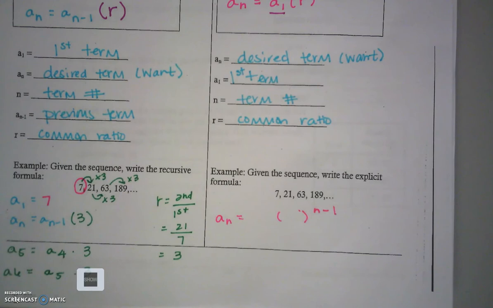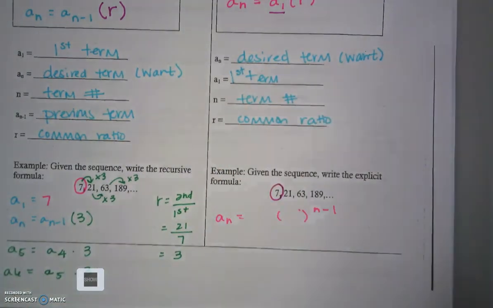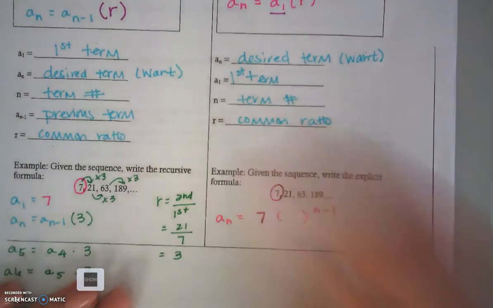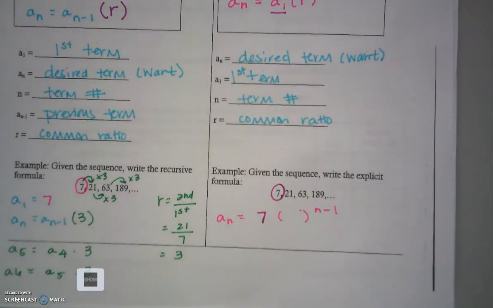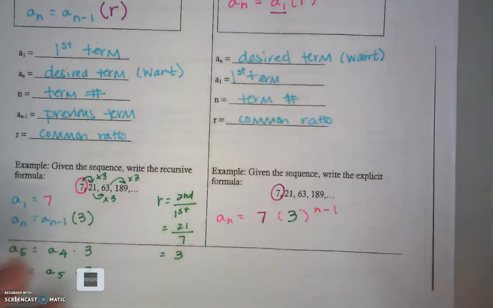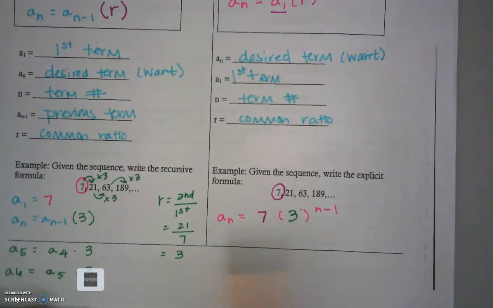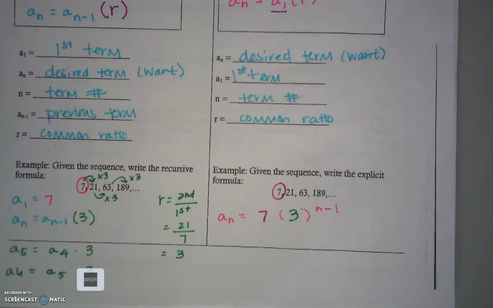So the first thing we want to look for is my first term. That goes in this first spot here. And my common ratio is the same from my recursive formula, so I'm going to put a 3 in here for my base. And I've now written an explicit formula for this sequence. So let's try some examples on our next page.